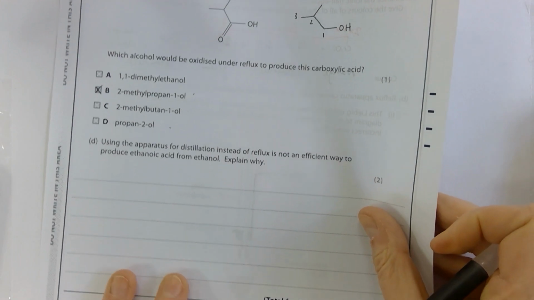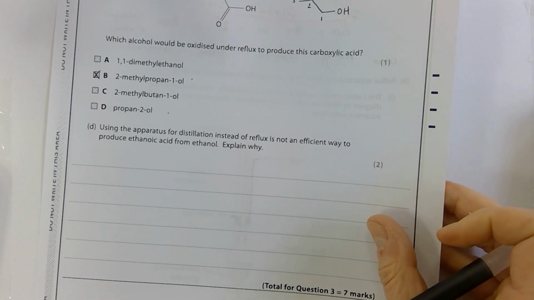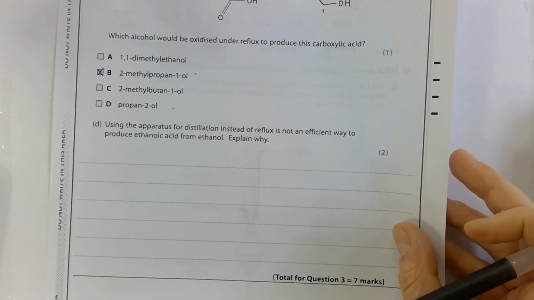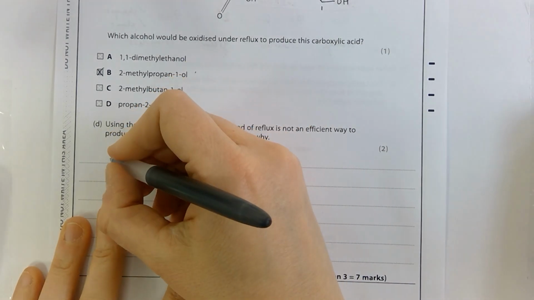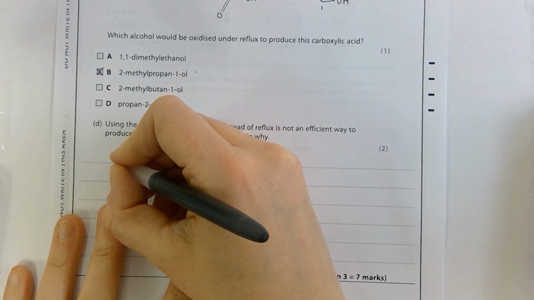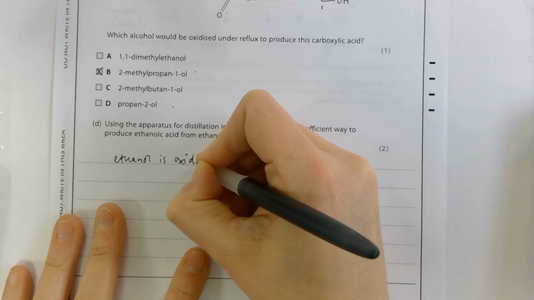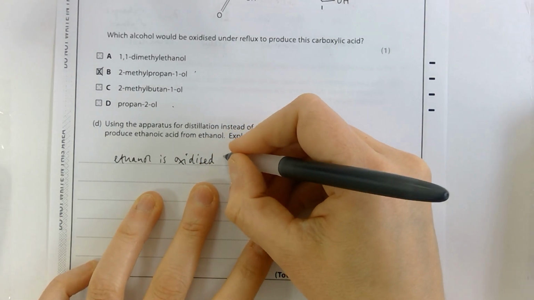Okay, using the apparatus for distillation instead of reflux, so that would be the condenser the other way around, or just sideways, horizontally rather than vertically, is not an efficient way to produce ethanoic acid from ethanol. I'll explain why. Okay, so if you've got your distillation apparatus, the first stage is that ethanal, the aldehyde, is produced. So ethanol is oxidized to ethanal. Now that's exactly the same in the reflux condenser, so no difference yet.